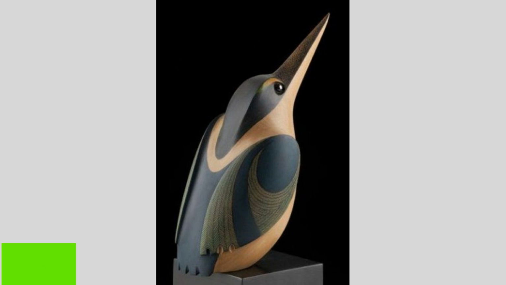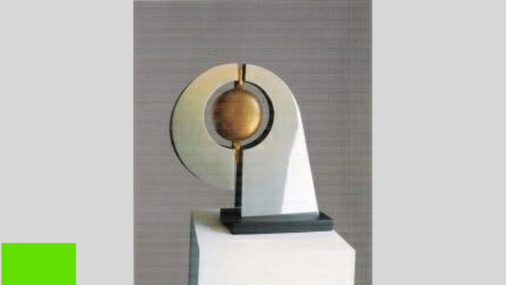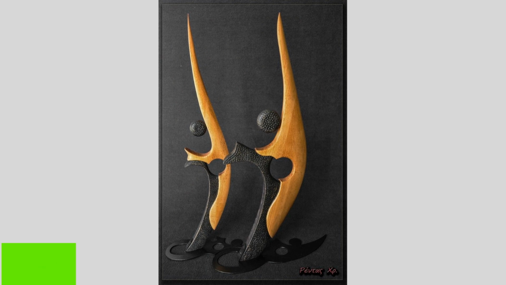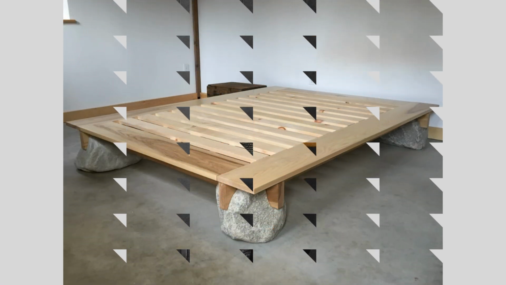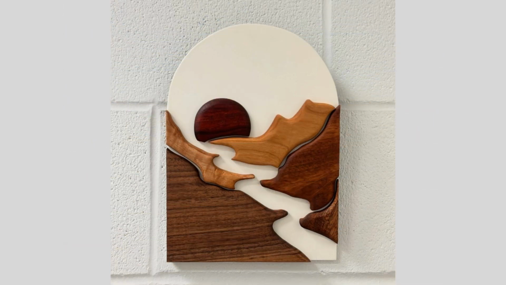5. Finishing touches. Wood finishes. Oils, for example linseed, enhance grain and provide protection. Stains can add color while revealing the wood's texture. Stone finishes. Sealers can protect against stains and enhance color. Polishing compounds give a glossy finish.